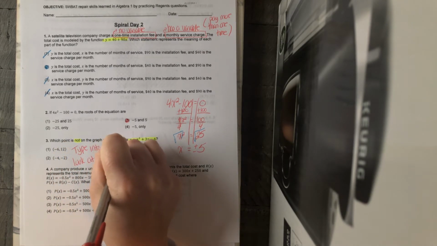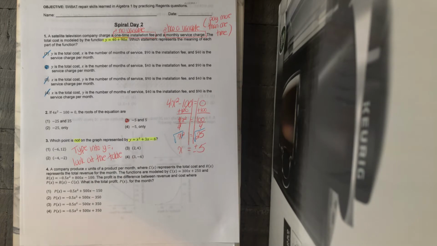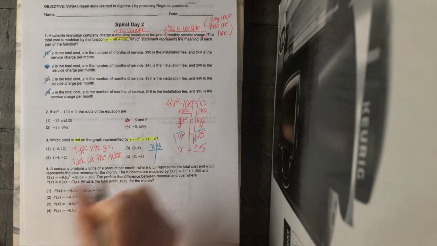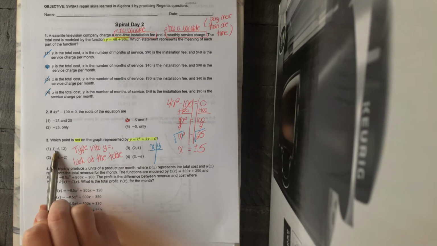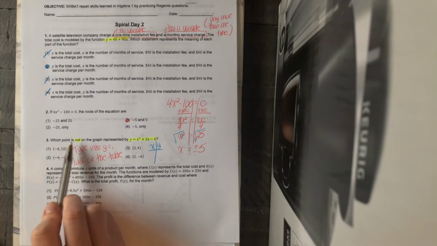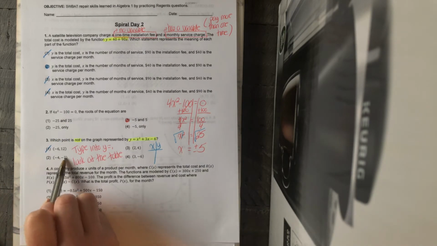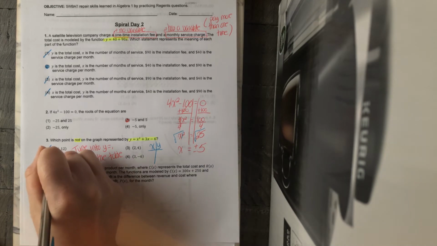I'm checking for one of these points that's not on my XY table. So if I check XY, when X is -6, Y is 12. That is on the table. I'm looking for what's not on the table, so that was not an answer. It turns out that this XY coordinate was also on my table.